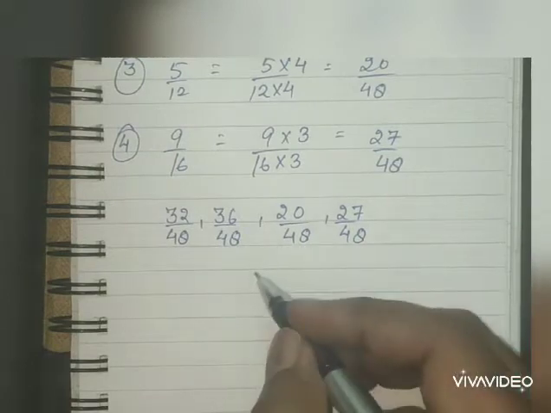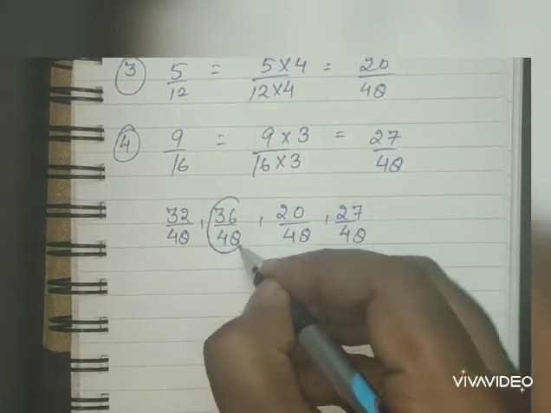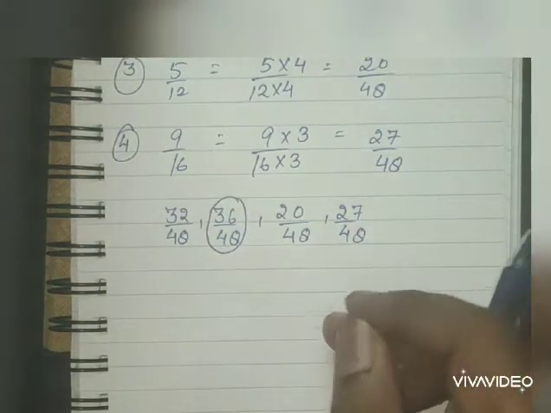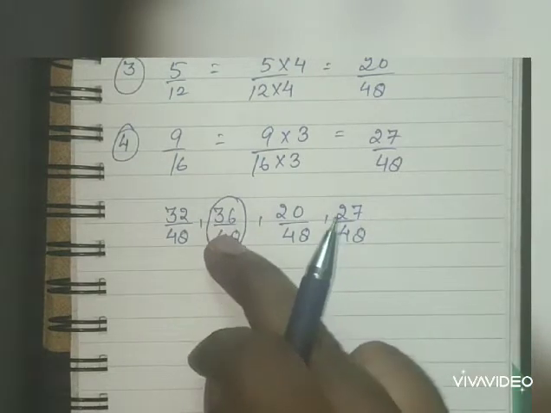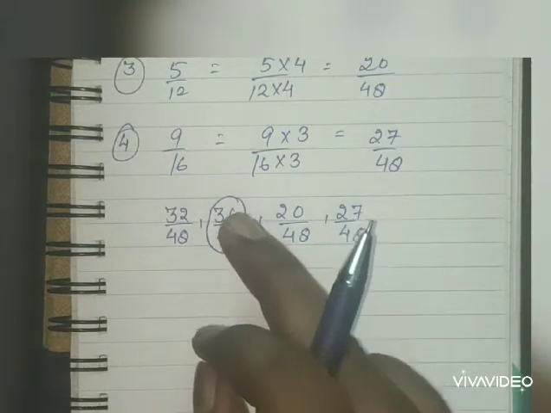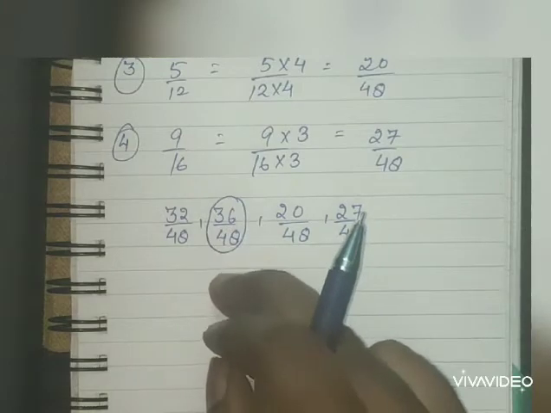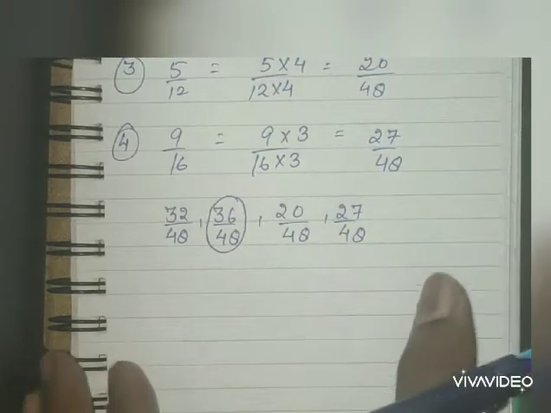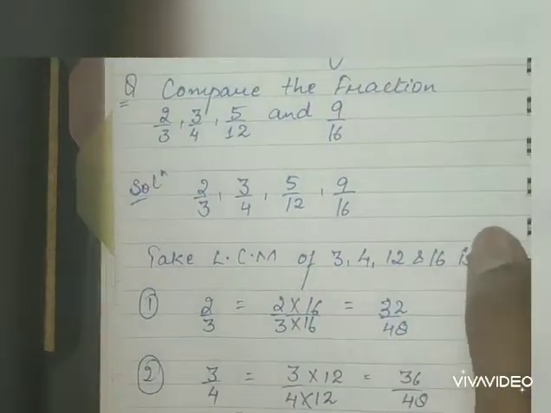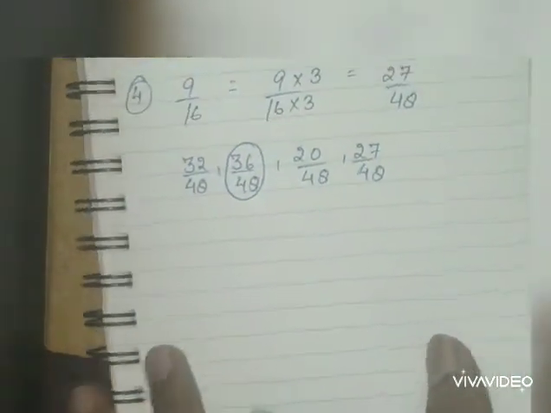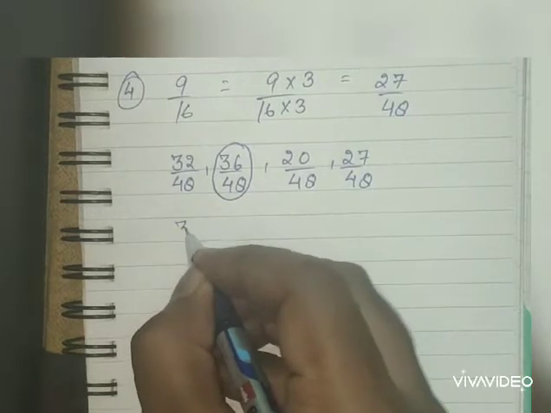So 36 means this fraction has the greatest numerator. So after multiplying, we got 36 upon 48 in the fraction 3 by 4. So your fraction 3 by 4 is greater.